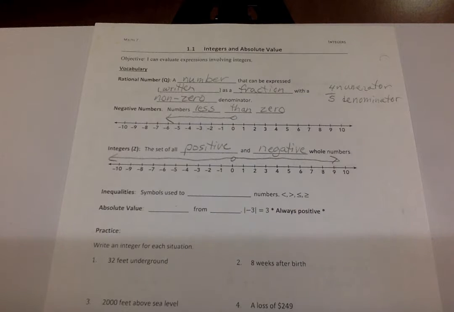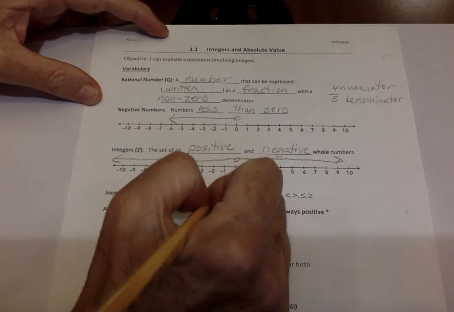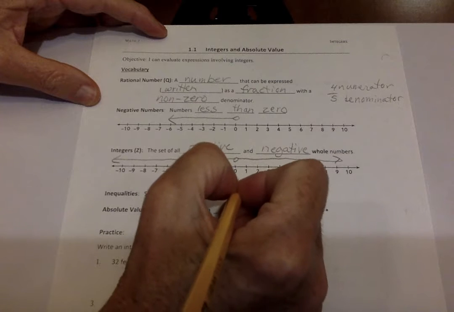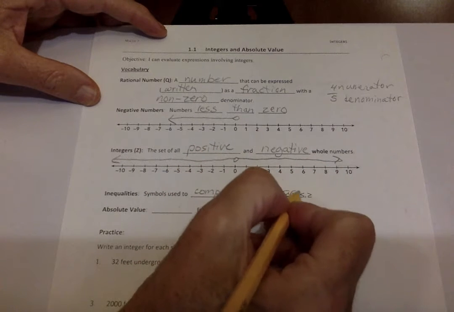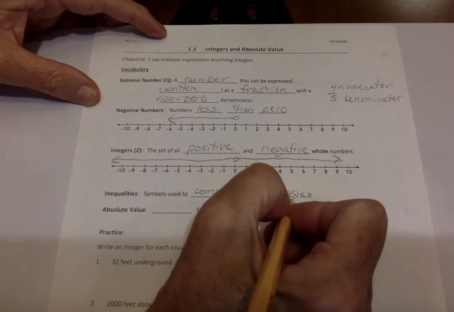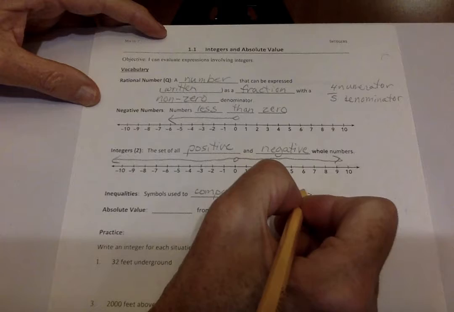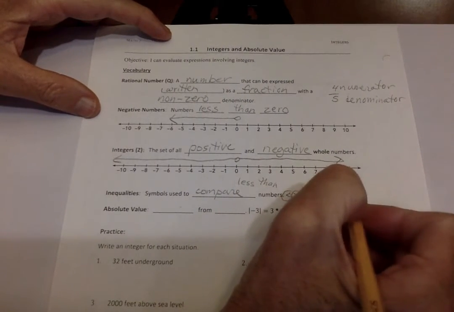Okay, inequalities are symbols used to compare numbers. So this one is less than. That one is more than. This one you can think of, okay, less than or equal to.